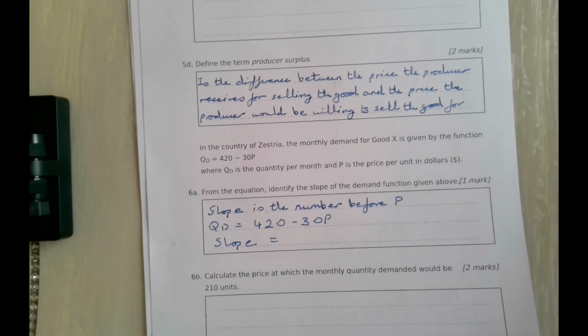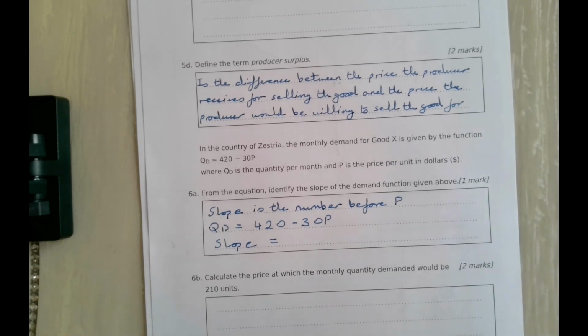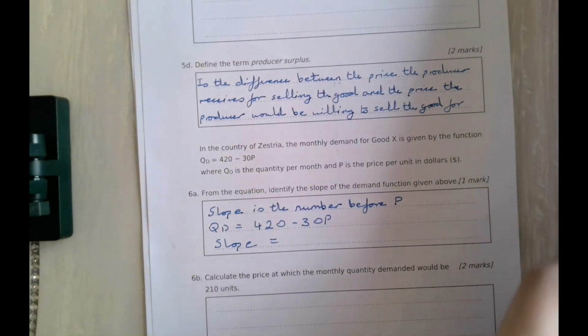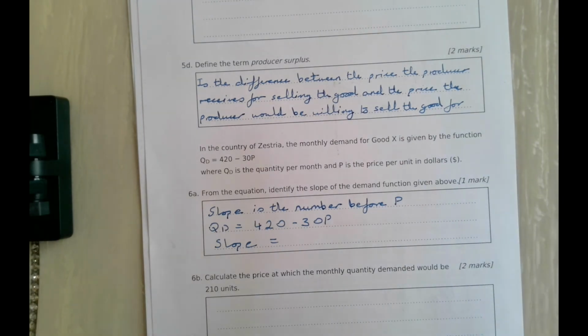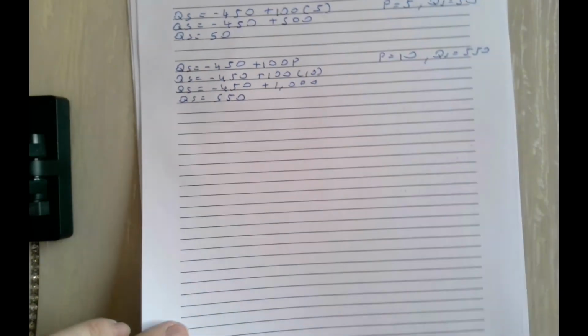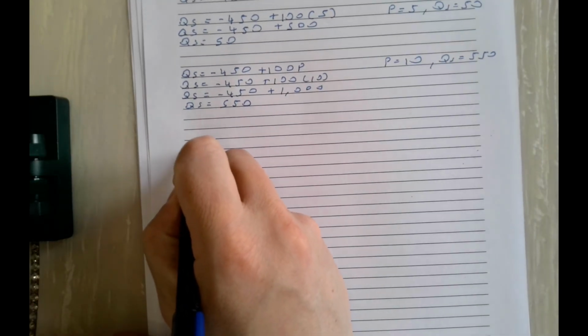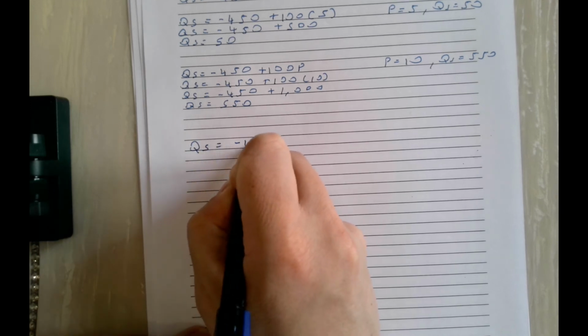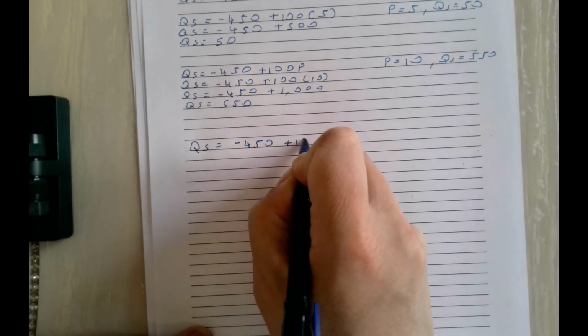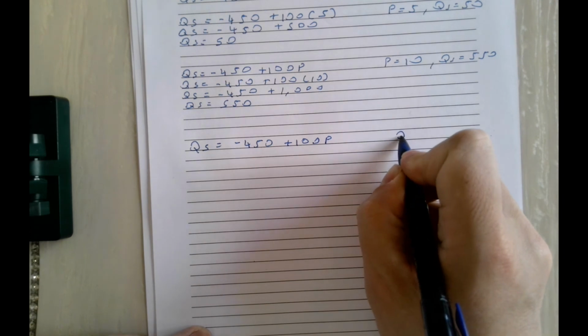Now, the next thing it says is, state the price at which 50 pairs of sunglasses would be supplied. So I'm going to have a look at this supply function again. QS equals minus 450 plus 100p, but I'm going to set QS equal to 50.